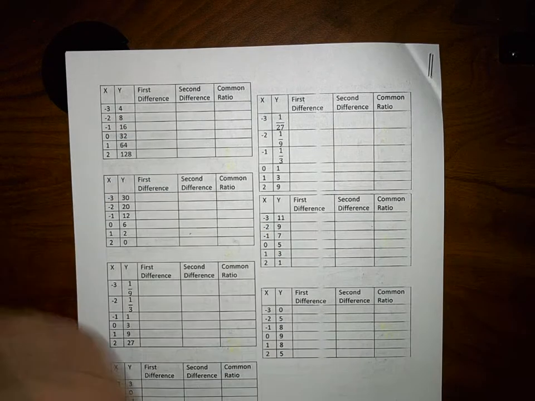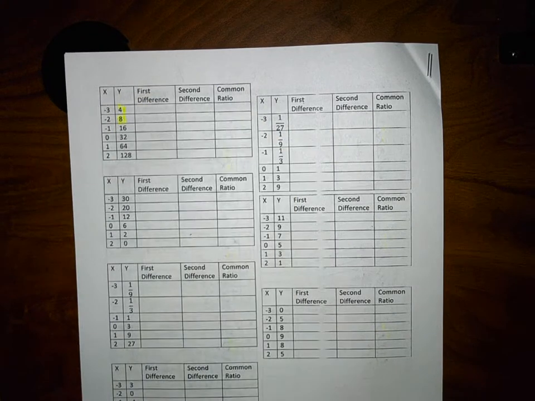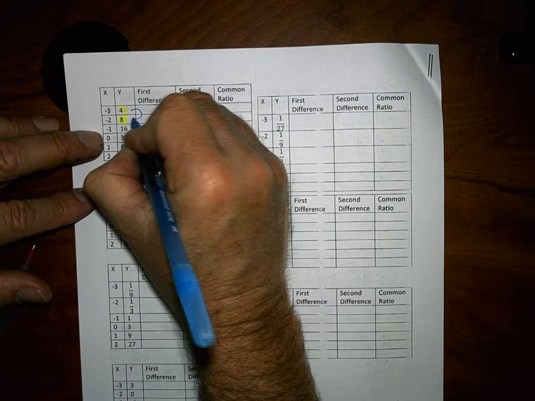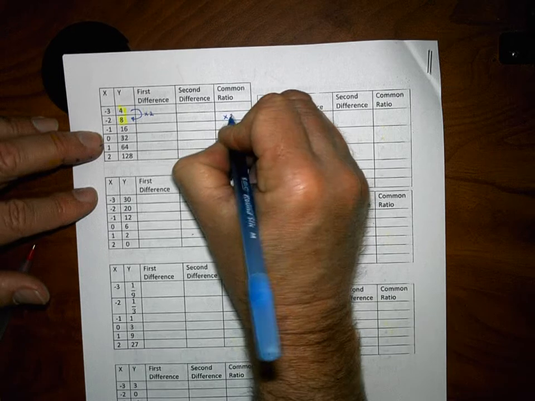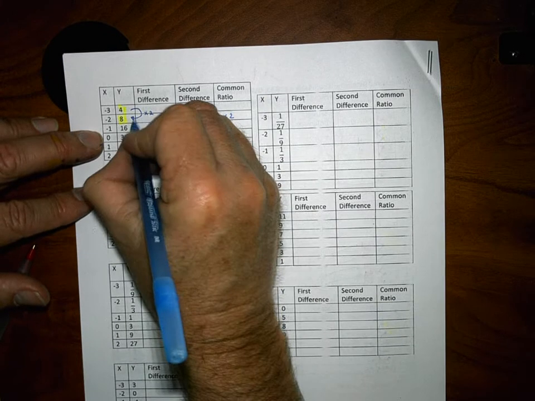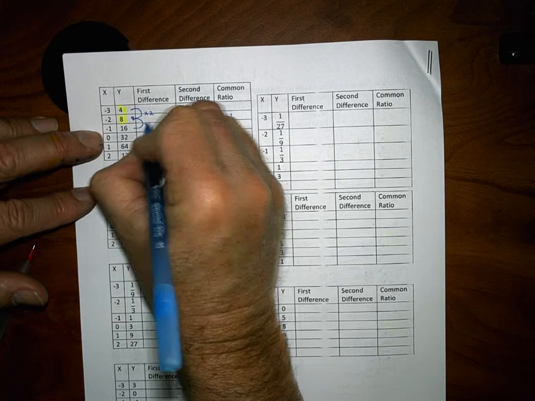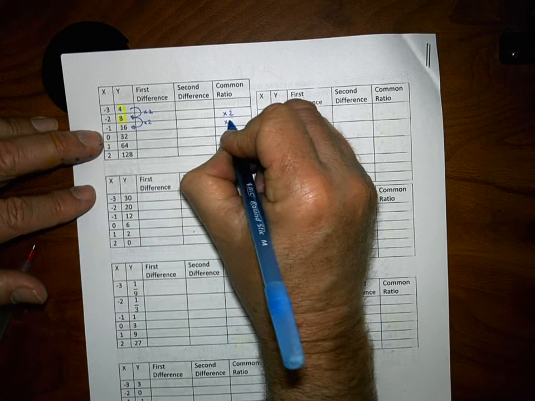So I look at my top y value, 4, I can see that it increases to 8. Okay, well, what's a way to increase? Well, right away, I think, all right, this could be multiplication. I could multiply by 2, because 4 times 2 is 8. Let's see if that pattern holds. If I take 8 and I multiply it by 2, does it equal 16? Yes, it does. So I have another multiplying by 2.